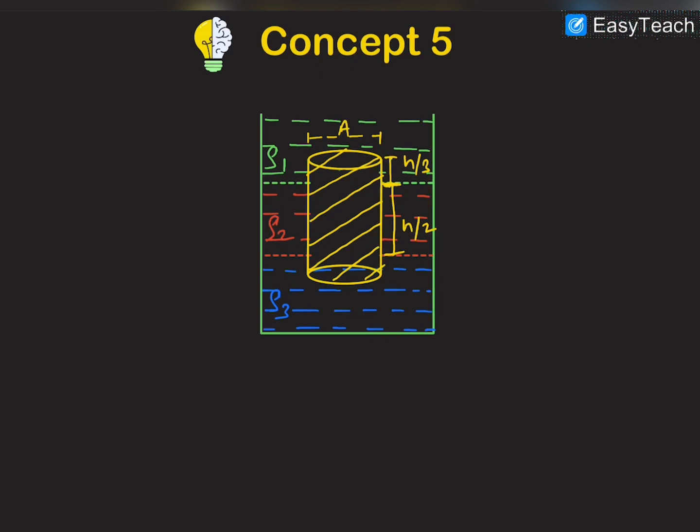In this video we are going to discuss a very important and very easy concept of buoyancy. So you can see that there is a container which contains three different liquids of density rho 1, rho 2 and rho 3, and there is a cylinder which is partially floating on the interfaces of these three liquids.